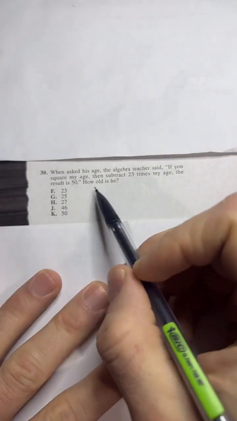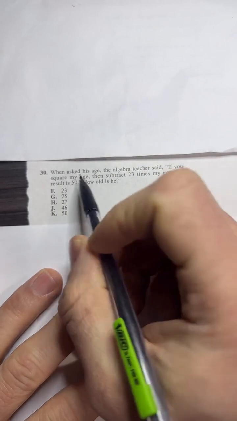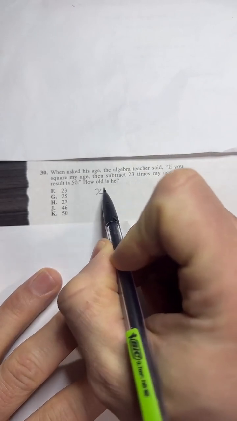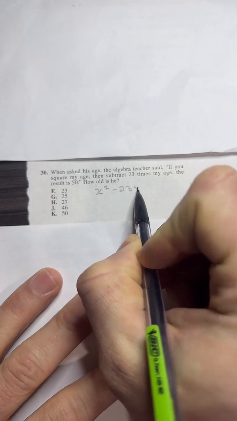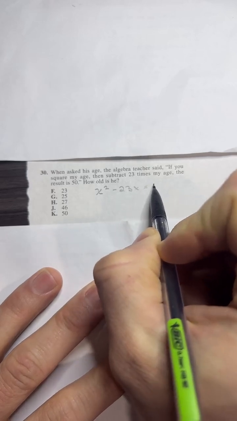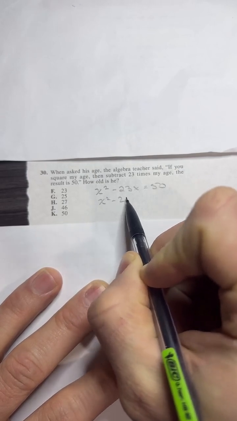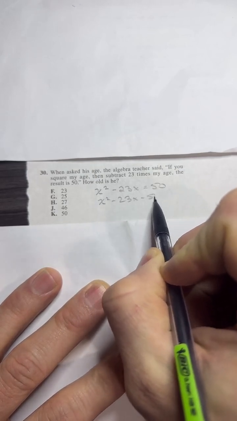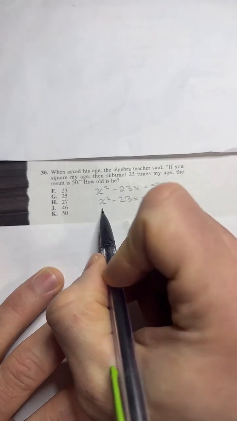This one is actually a quadratic problem. It says, if you square my age, so it's age squared, subtract 23 times my age, the result is 50. What I'm going to do is subtract that 50, and I get something that looks like this. You've seen this before. This is a simple quadratic equation.